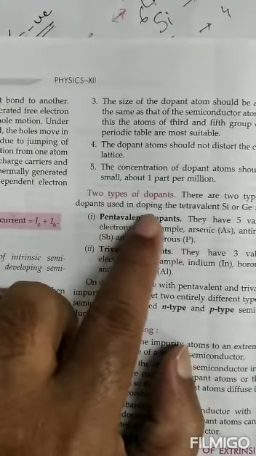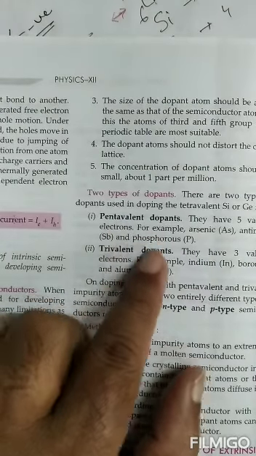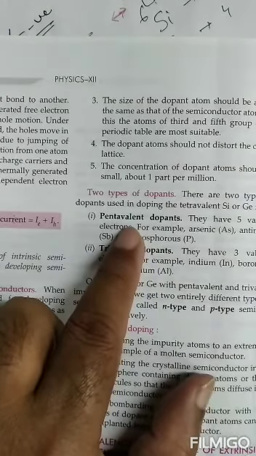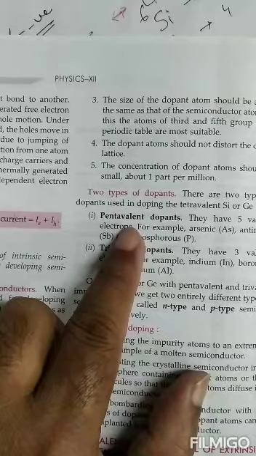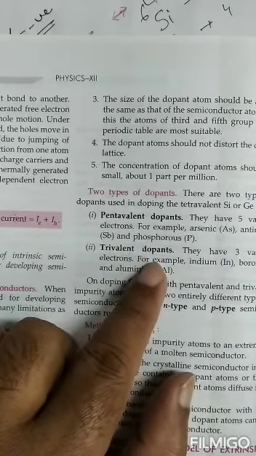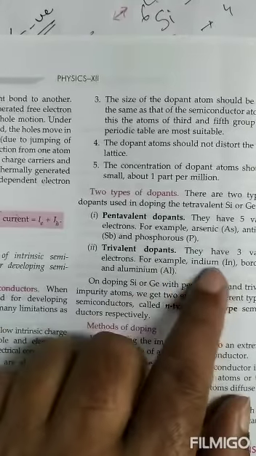There are two types of impure atoms or dopants: pentavalent and trivalent. The pentavalent impure atom has 5 valence electrons in its outermost shell, and the trivalent dopant atom has 3 valence electrons in its outermost shell.